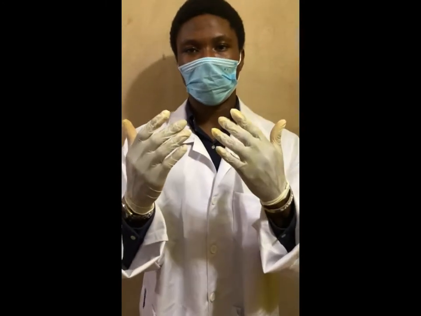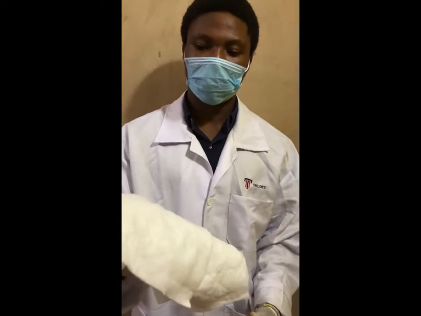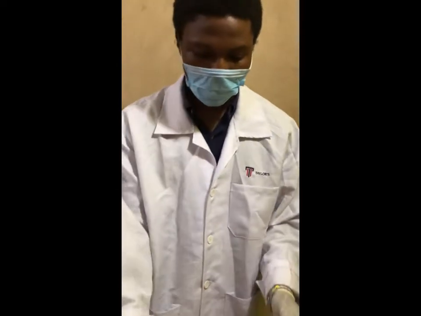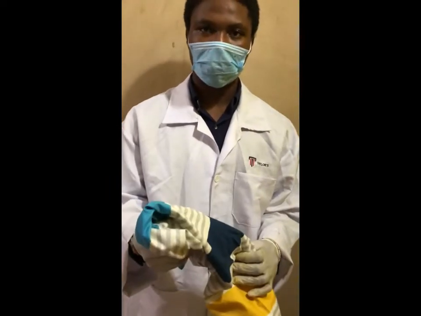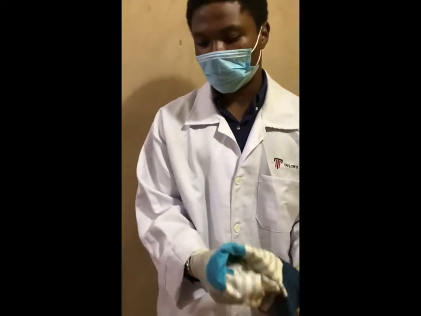Now we're going to look at the materials we're supposed to use. The first material we have is the disposable gloves. The second material we have is the bed protector. Bed protector is used for patients who cannot ambulate.